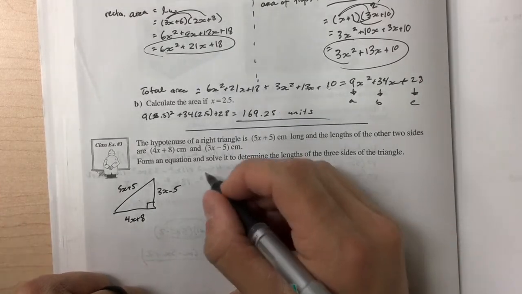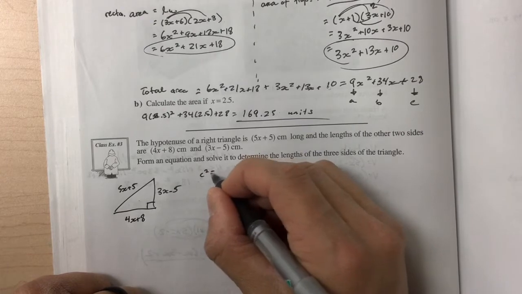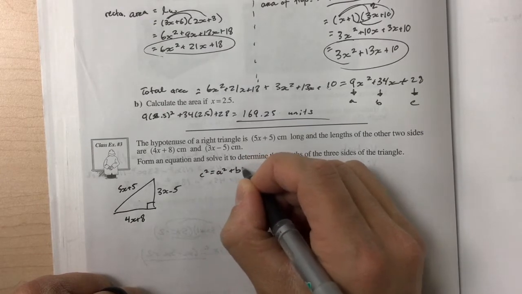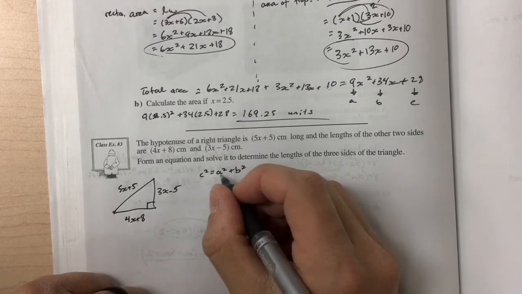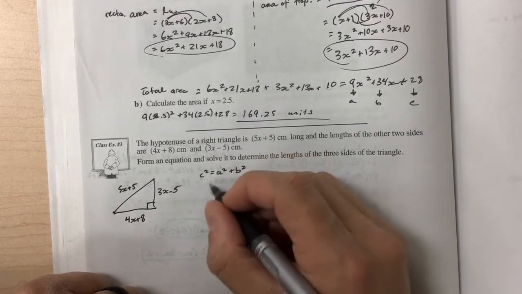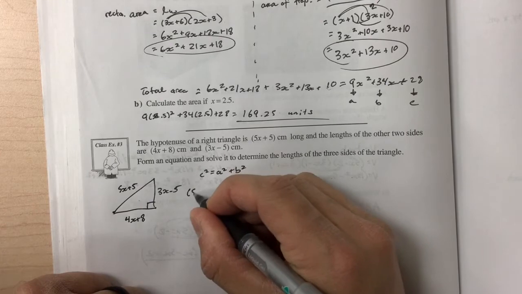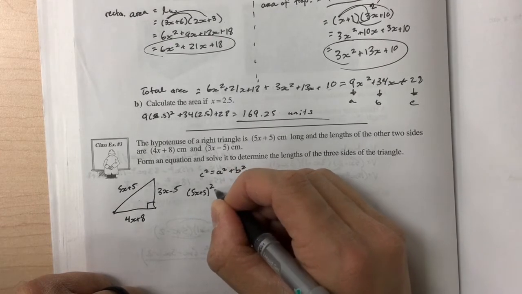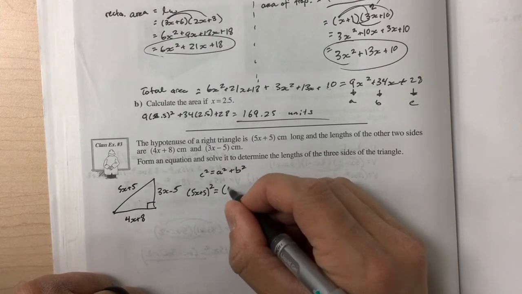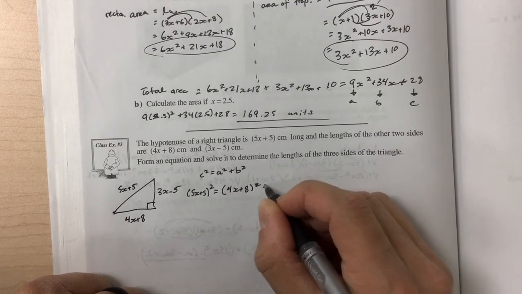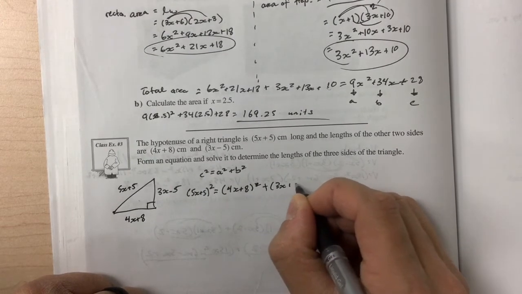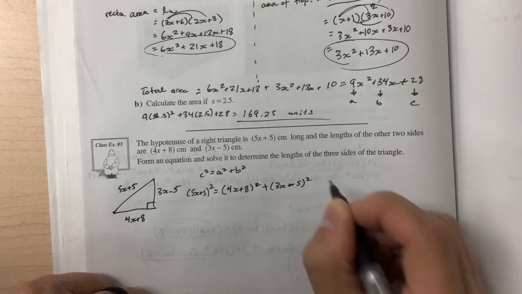of the triangle. Now we could use Pythagorean theorem, which tells us that the hypotenuse squared is equal to the square of a and b added together. So 5x plus 5 squared is equal to 4x plus 8 squared plus 3x minus 5 squared.